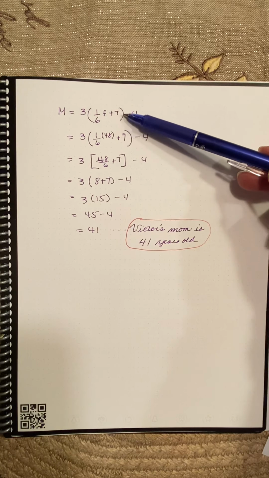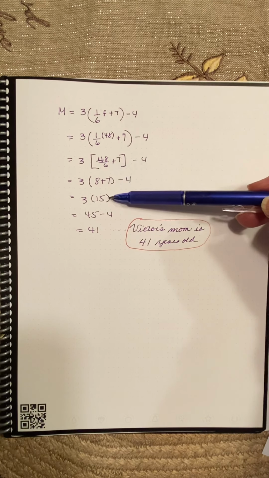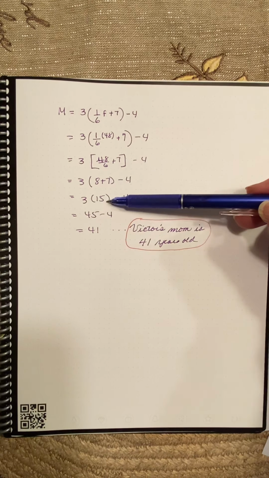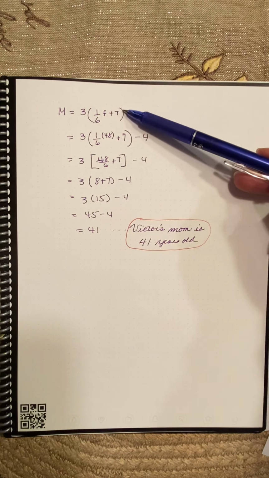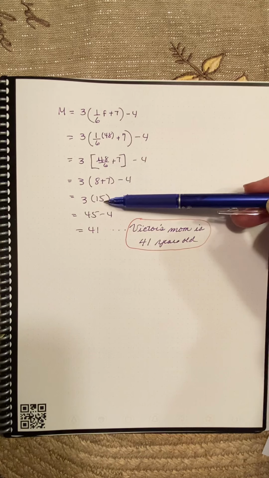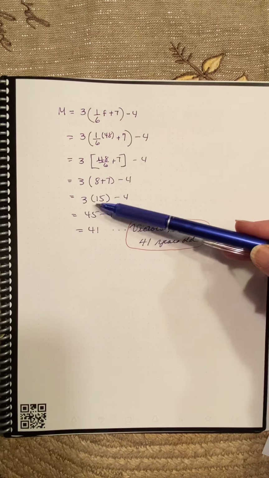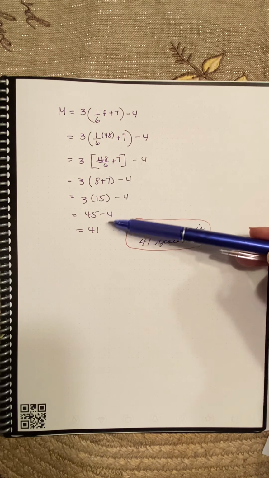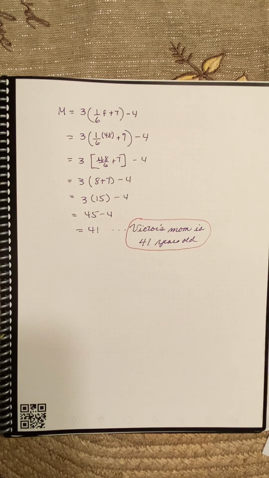Algebraically, to prove your answer, you would have to just repeat all the steps. Practically, I could do this. So for now, repeat the steps, and hopefully by repeating them, you end up exactly with what you ended up with in the first part. Anyway, 3 times 15 is 45 minus 4 is 41. So Victor's mom's age is 41 years old.